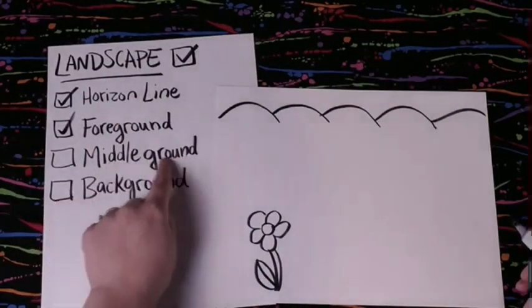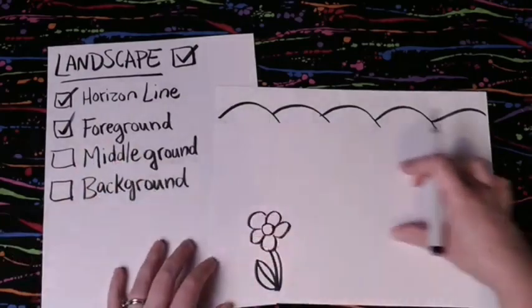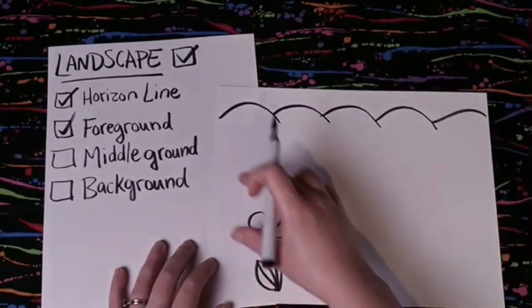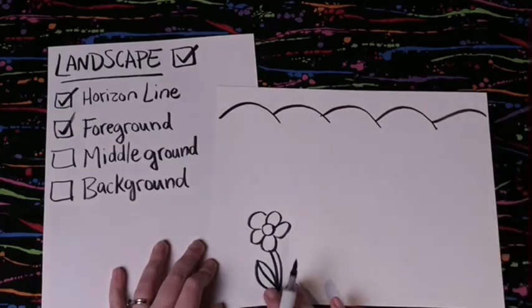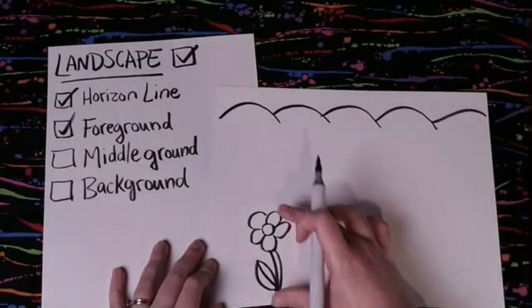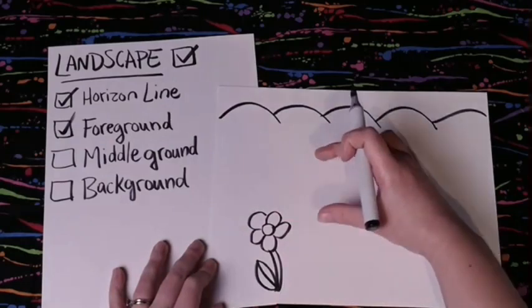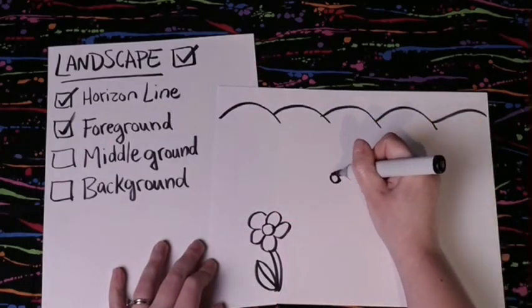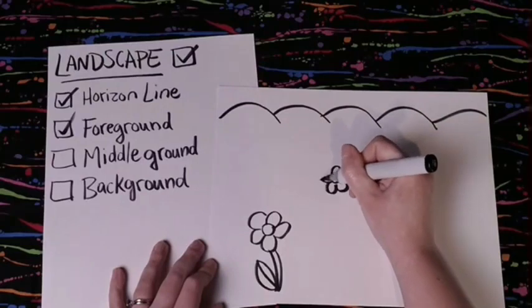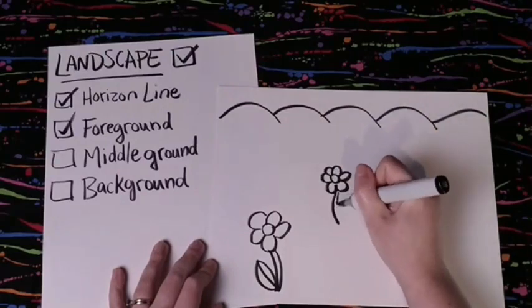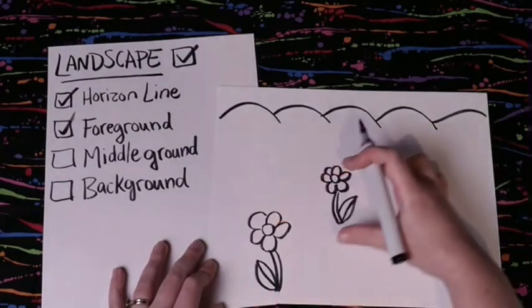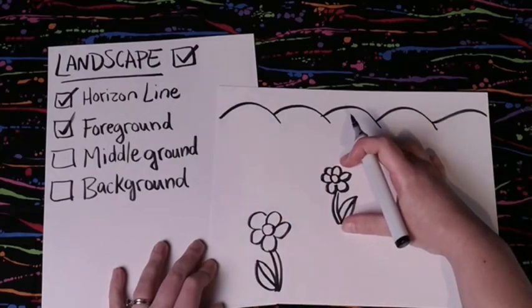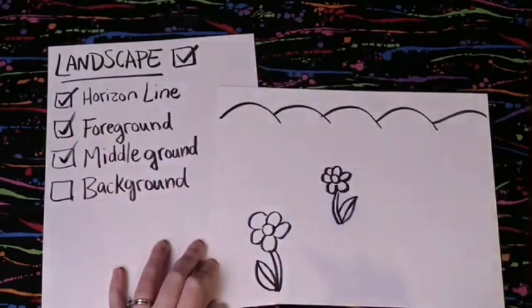The next part then, the middle ground, takes place in the middle of the paper. So the foreground's in the front, the middle ground's in the middle. This is a little bit farther away from us, so the size has to change and it has to get a little bit smaller. So just to keep things similar, I'm going to do another flower, but I'm going to have it higher up on my paper and I'm going to make it just a little bit smaller so that it's more of a medium-sized flower instead of a large one like in the foreground. There we go. So the foreground is in the front and big, the middle ground is in the middle and a little bit smaller, more of a medium size. I can check that one off.